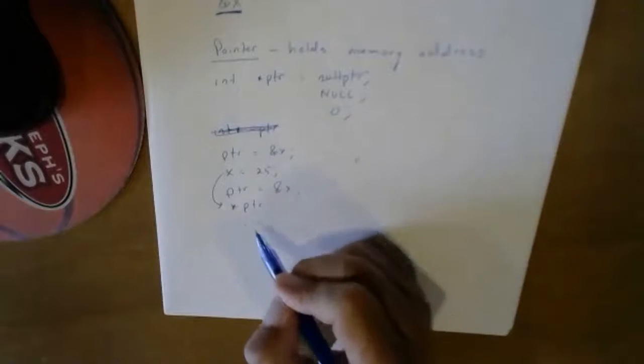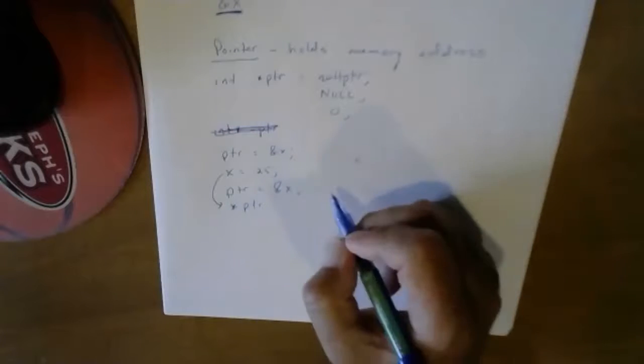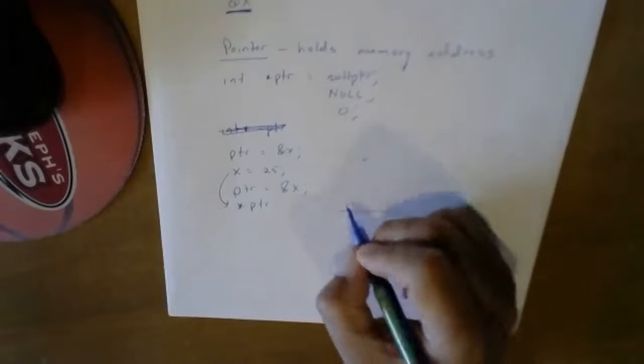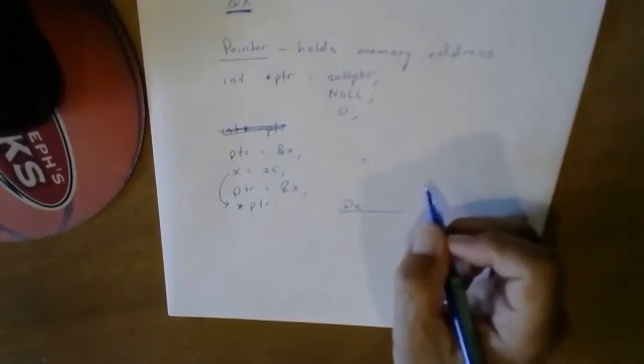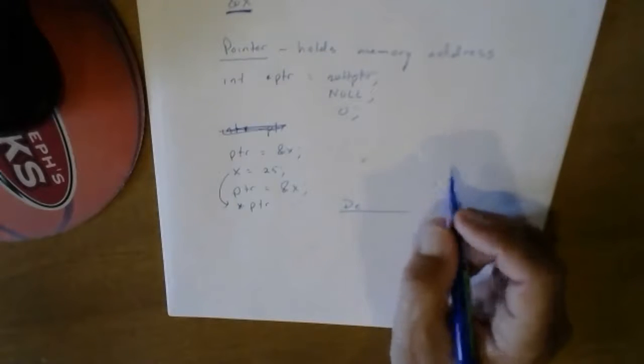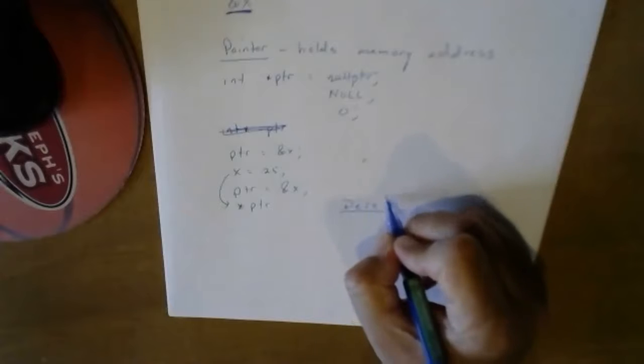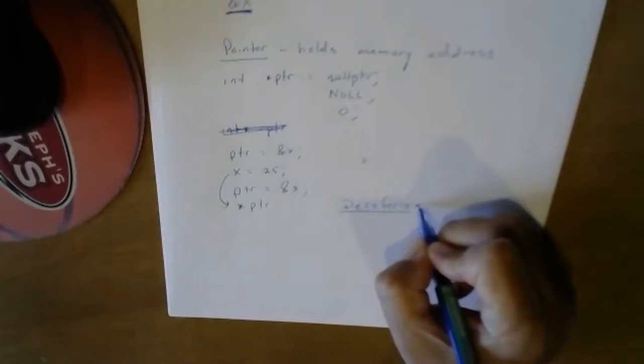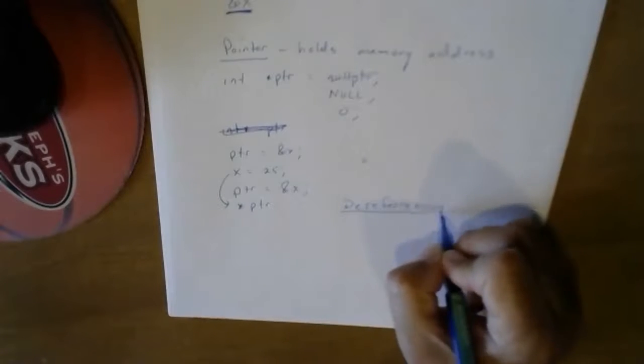Okay. What is it called when I do the asterisk pointer? It has a name. Anybody catch that when you were reading? Dereferencing. Good. So I want to dereference it.